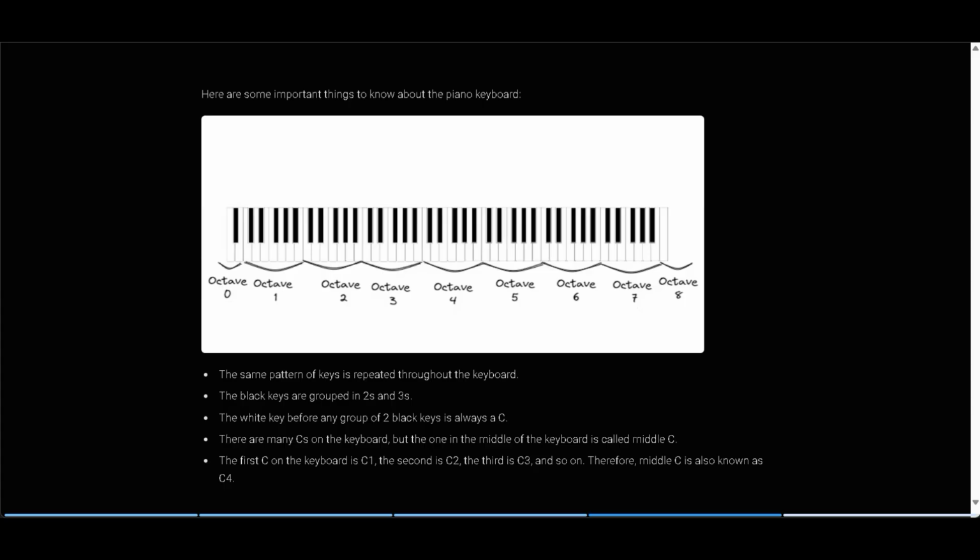Sorry, I forgot. So C4 is actually the middle C because of that. So the first C on the keyboard is C1. The second C is C2, obviously. This is C3. And middle C is also known as the C4 note.